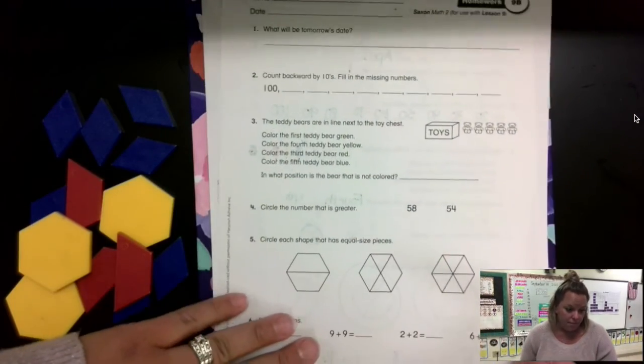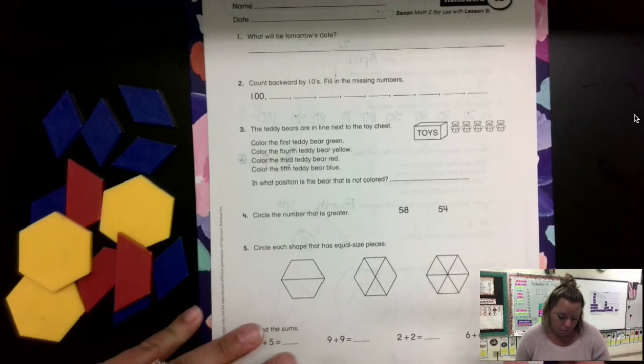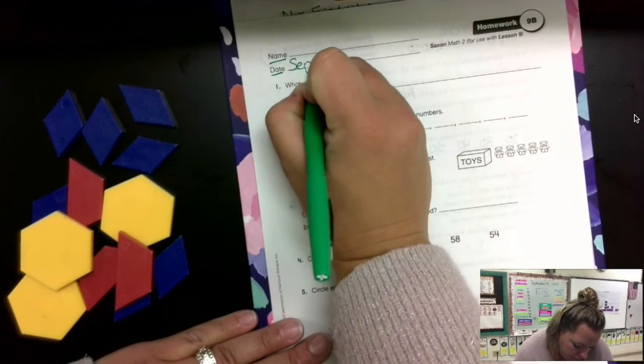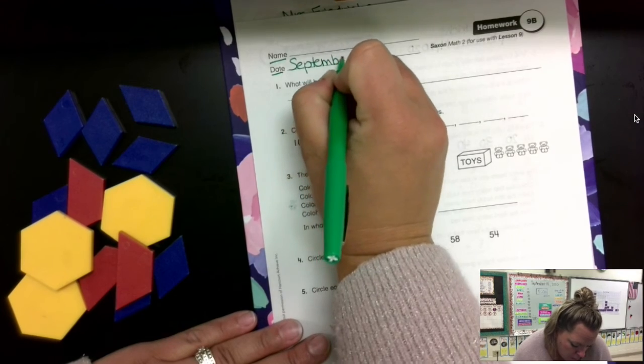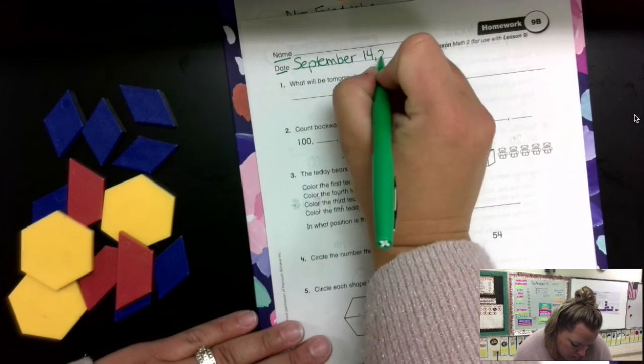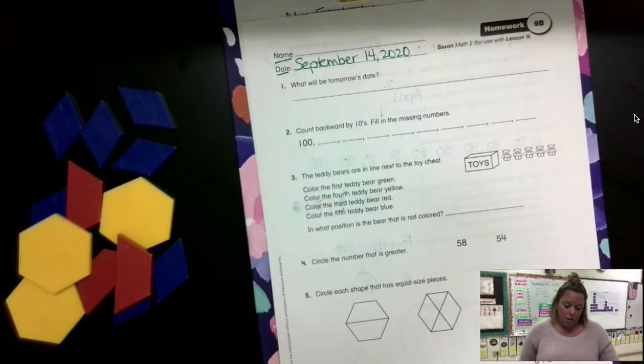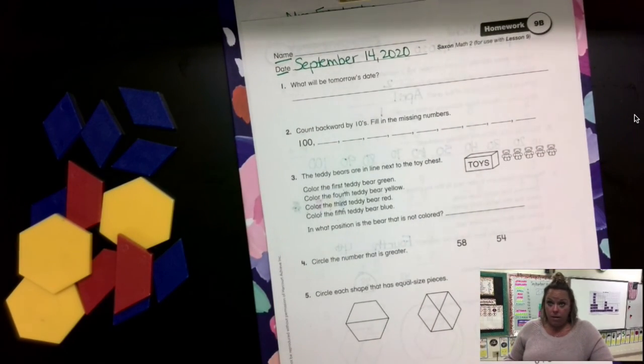Okay, first grade. On the back side, you are going to be doing the same type of work. Remember, you need your name and your date. Remember that today is September 14th, 2020. So what will tomorrow be? Today's the 14th, so tomorrow will be the 15th. You can't just write 15. You have to write September 15th, comma, 2020. You could even write Tuesday, September 15th, 2020.